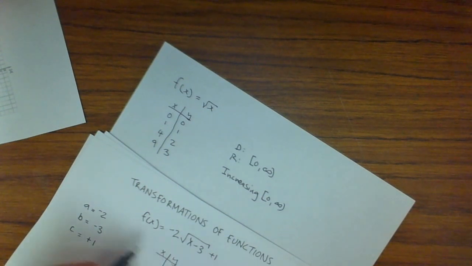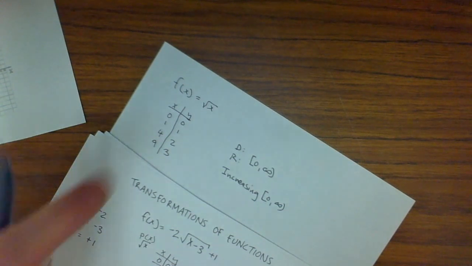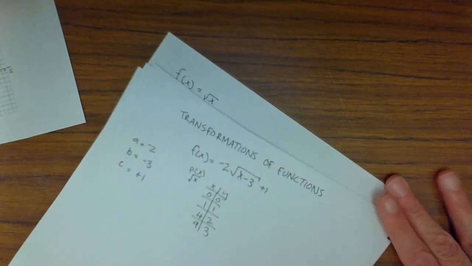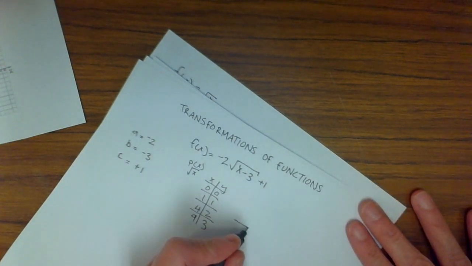All right, so now we're going to figure out what's happened to these key points. I like to start with my parent function key points. The parent function is the plain old square root of x. So the square root of 0 is 0. The square root of 1 is 1. The square root of 4 is 2. The square root of 9 is 3, just like I had there. Okay, what's happened to it?